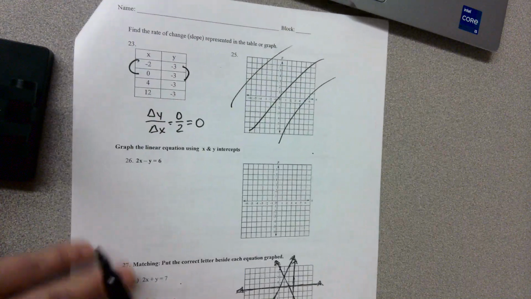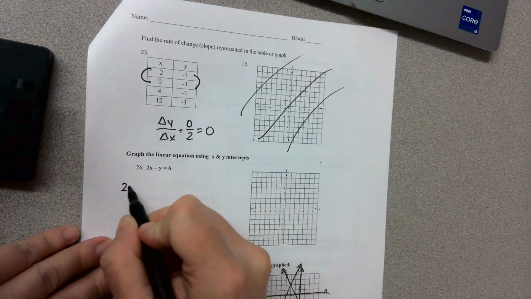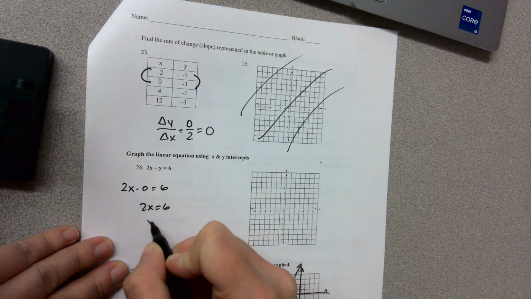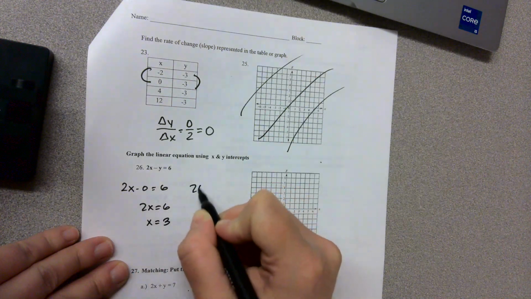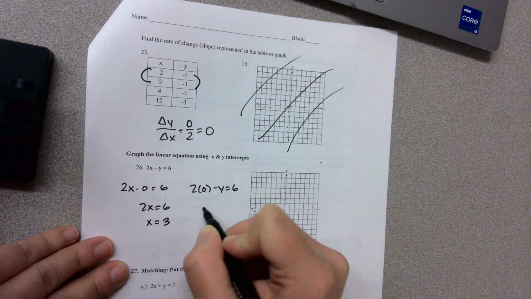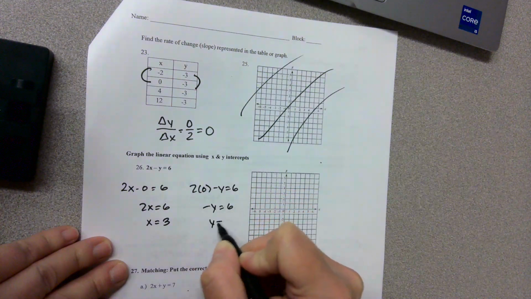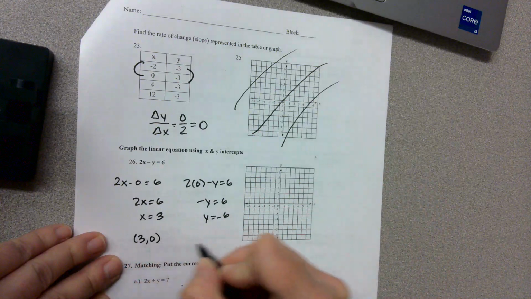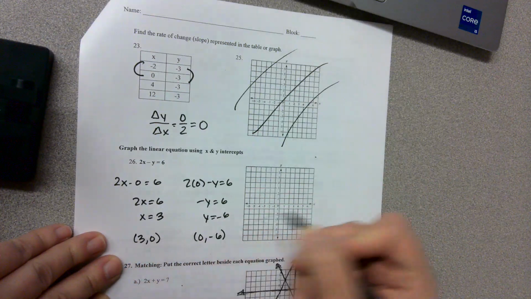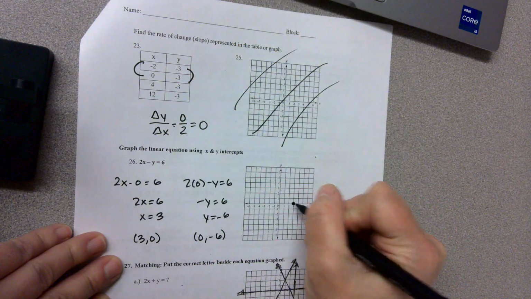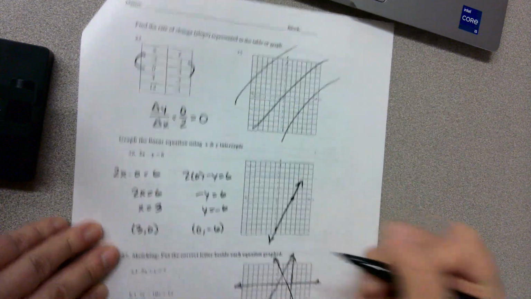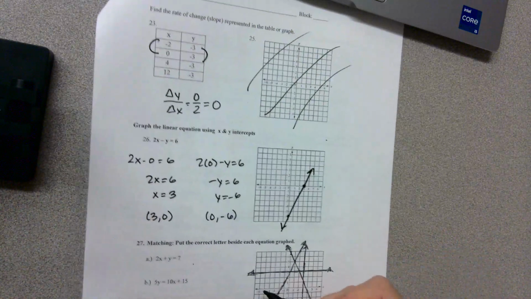Here, it says graph the linear equation using x and y intercepts. To find an x-intercept, put 0 in for y. To find a y-intercept, put 0 in for x. So your x-intercept is 3, 0. Your y-intercept is 0, -6. And that's your equation.